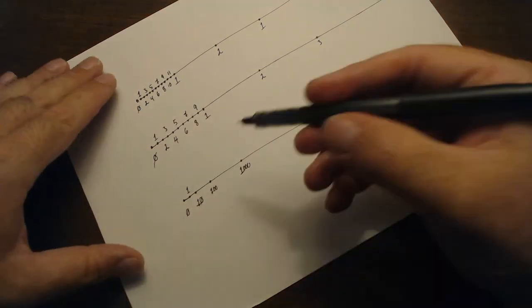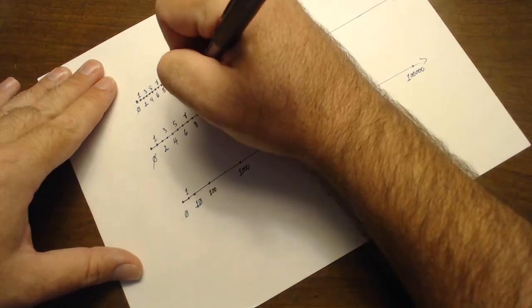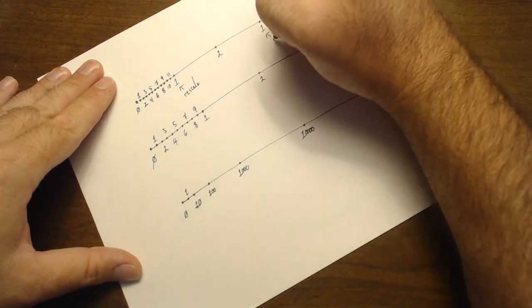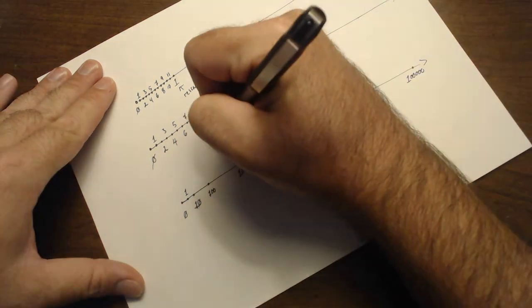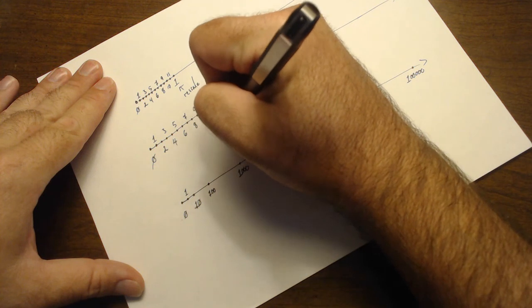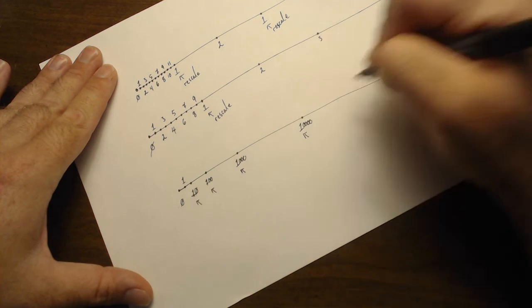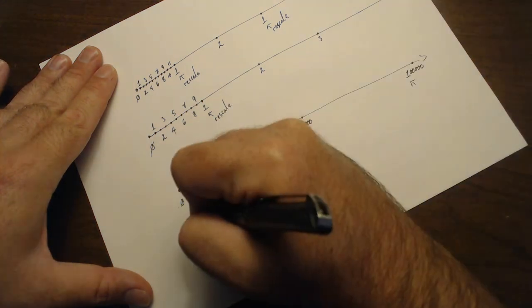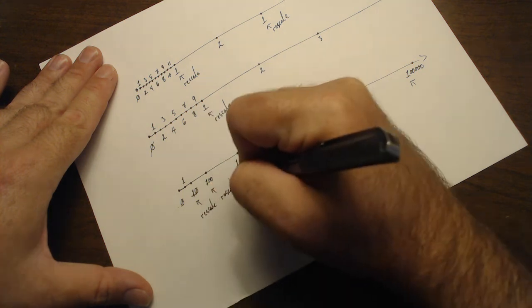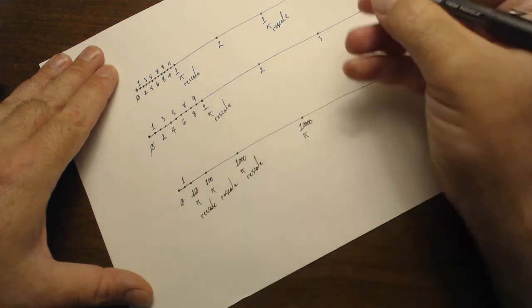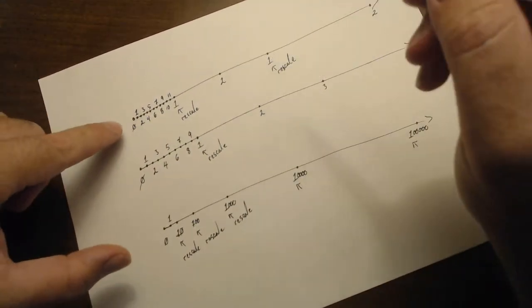And this is binary. But you always end up having a rescaling right here. Rescale, rescale, rescale, and here you get it all over the place. It happens often in binary, right? And as I point out, each of these places where you're rescaling is the successor to 0.